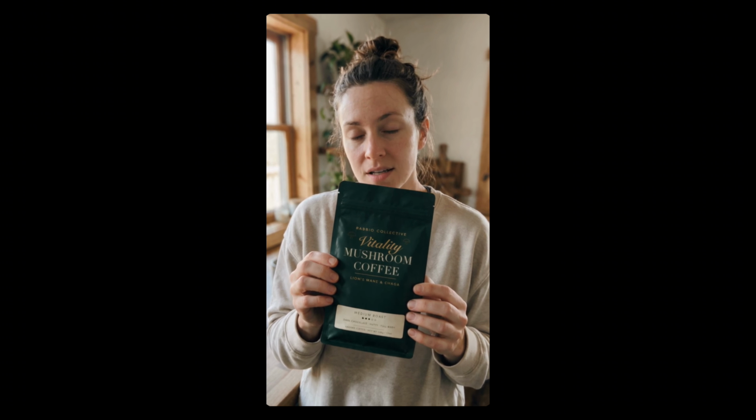This one has lion's mane and chunga blended in with the coffee, so it comes up as a curve instead of a spike. 3 weeks in, and I haven't had the 2 o'clock crash once. Tastes like proper coffee? There's just no cliff at the end of it.